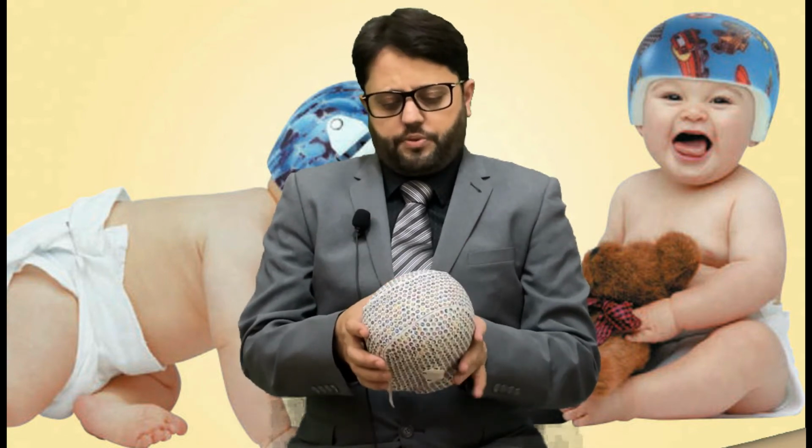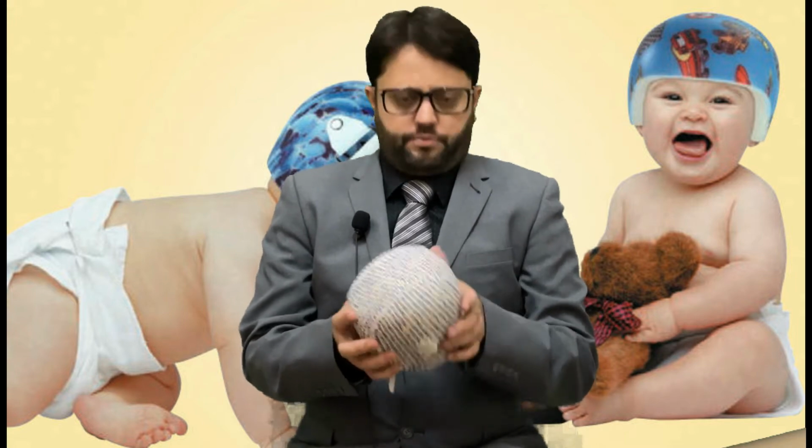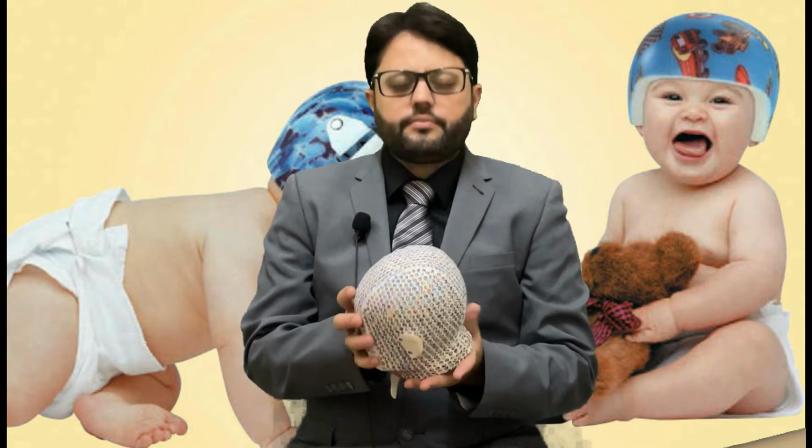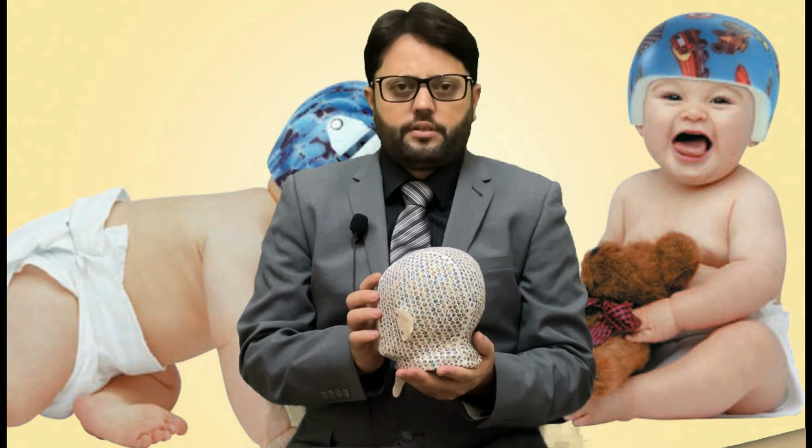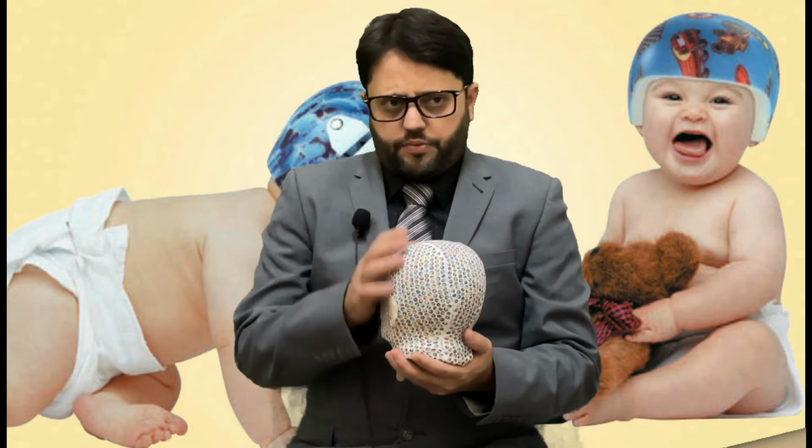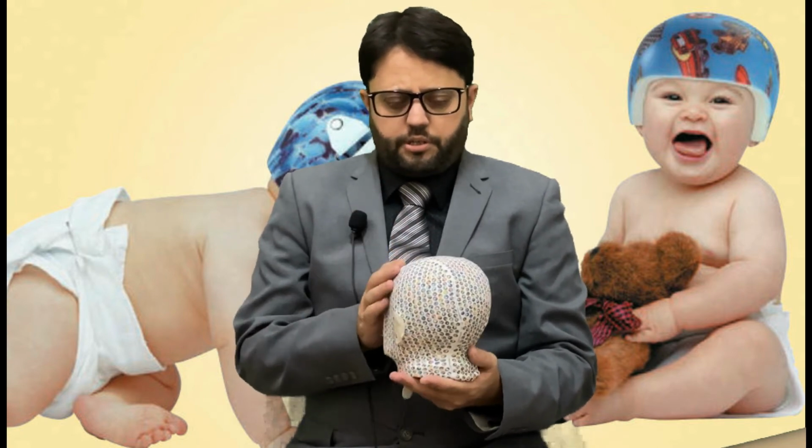The second type, which we notice more commonly, is known as Plagiocephaly. In Plagiocephaly, there is also an asymmetrical appearance of the shape.